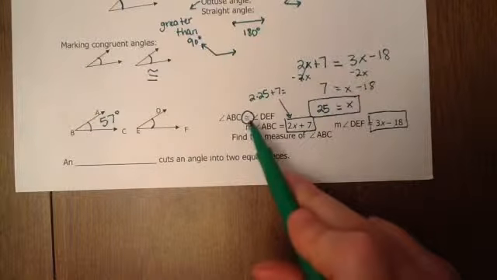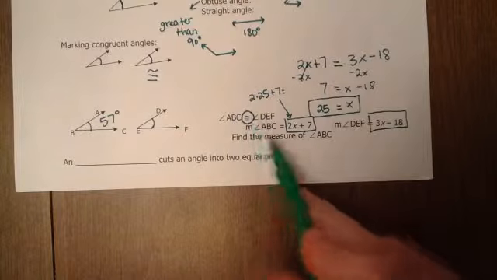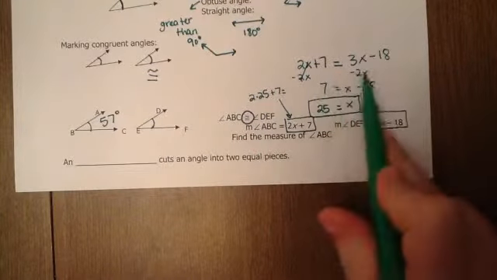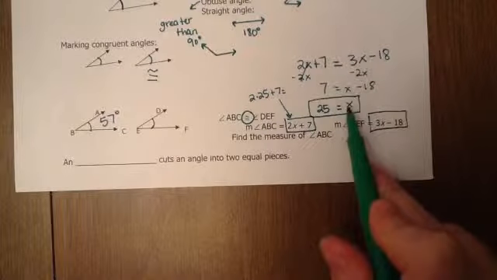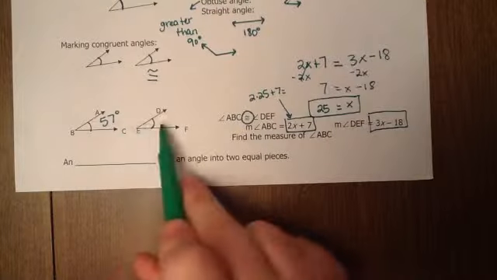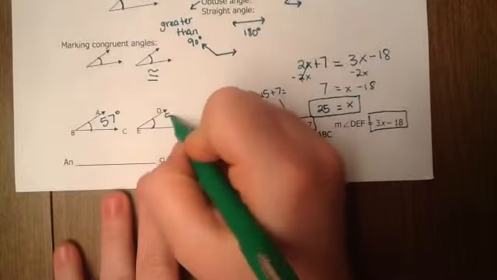So if two angles are congruent with this little symbol, their measurements, which this little M shows, must equal one another. Solve for x, okay, plug it back in. If this one's 57, this one must also be 57.